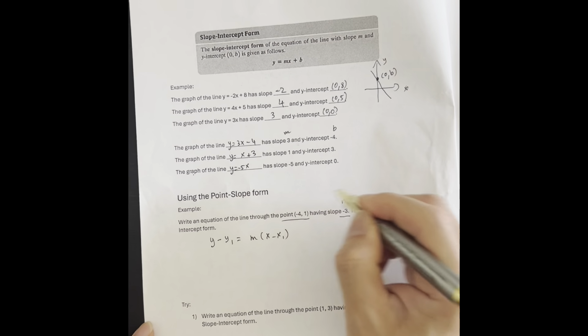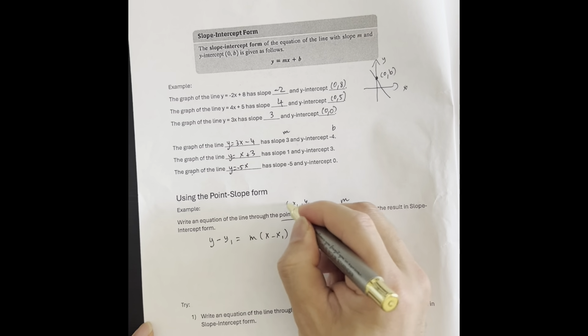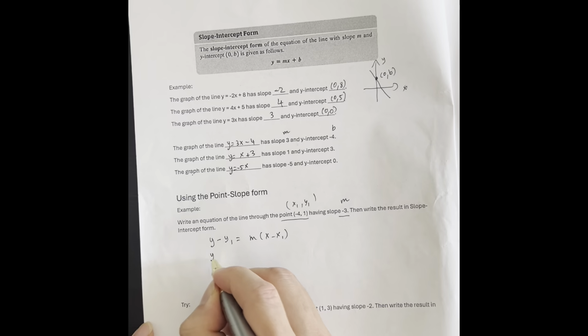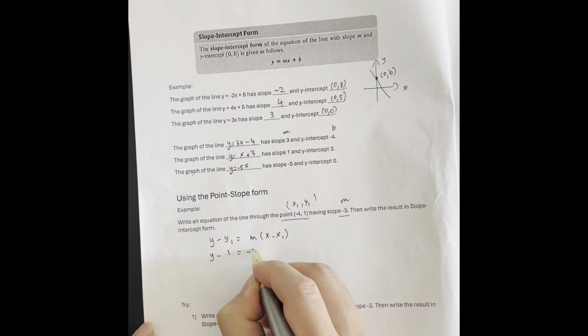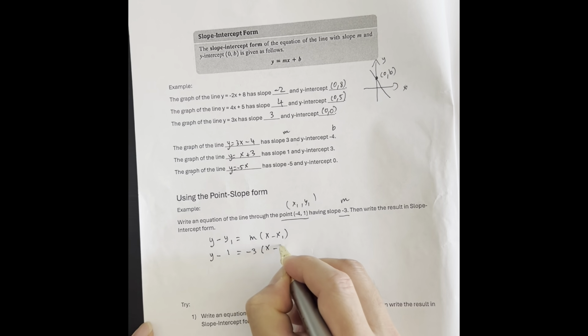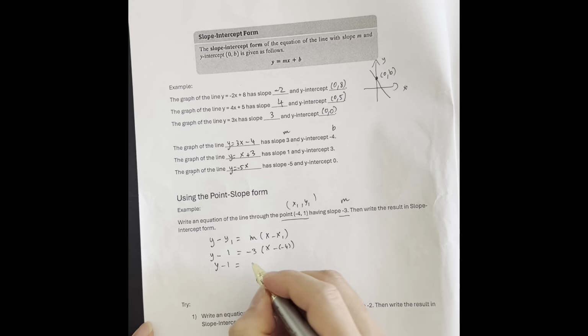This is our slope, this is x1, y1. So then we get y minus 1 equals minus 3 times x minus negative 4. So that's y minus 1 equals minus 3 times x plus 4.